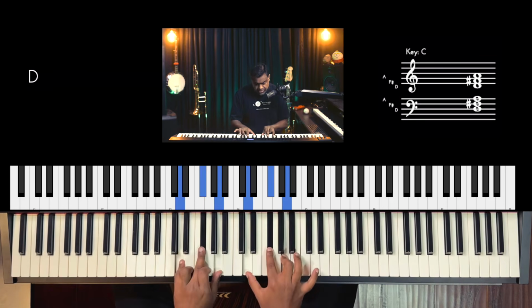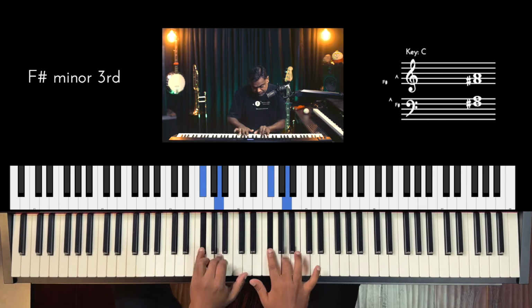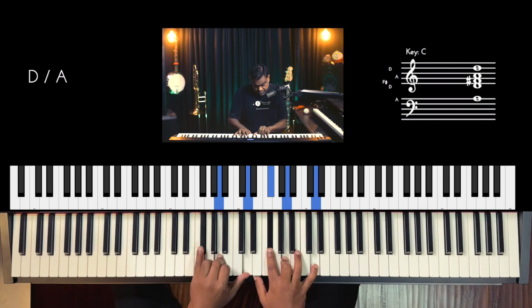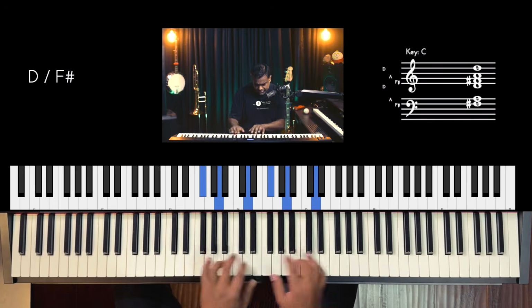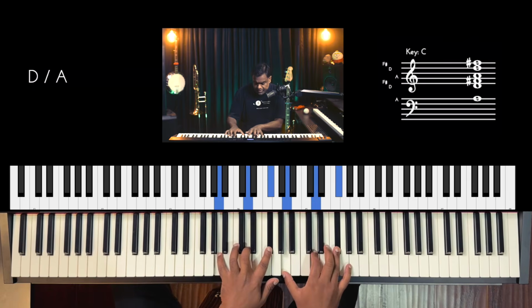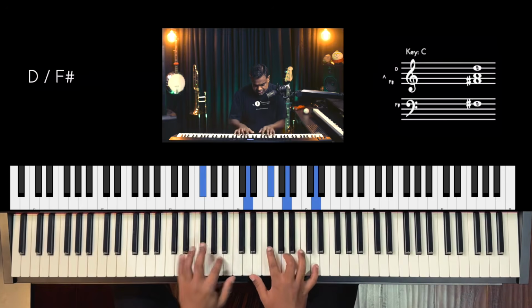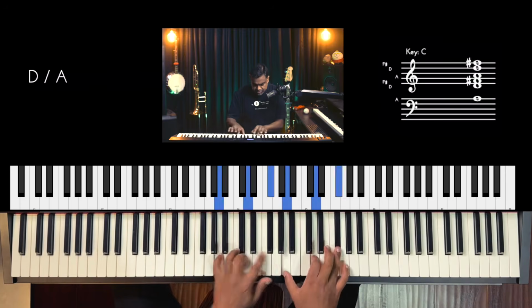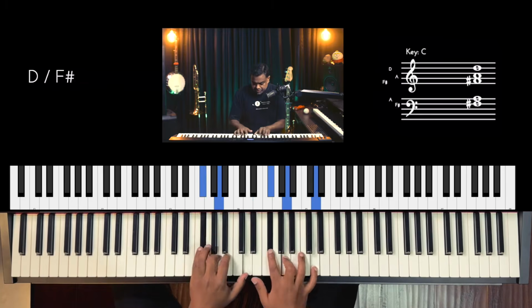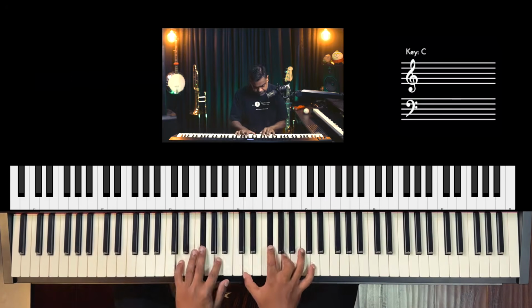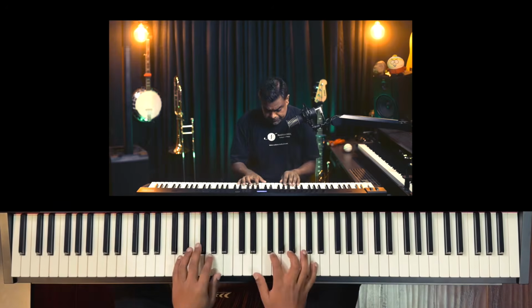So D major root position will start on the root D. Then you start on the first inversion, namely F sharp, A, D, and then the second inversion, A, D, F sharp. Okay, that's your D major base, and I call it a D major base because from here we'll build all the respective 7th chords.